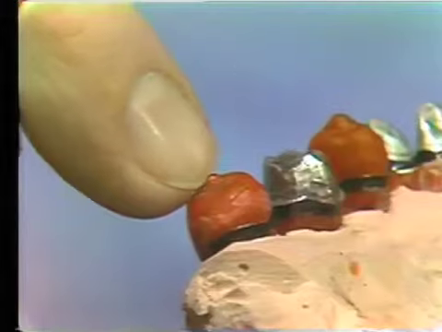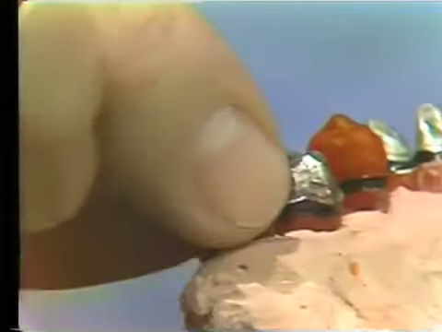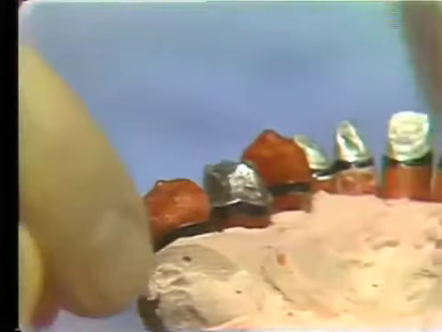in that position. If there was a bridge abutment, we'd be able to solder the bridge off of these die positions because they are accurate. There's no twisting or tilting. If a die twists or tilts, then it's not an accurate model.